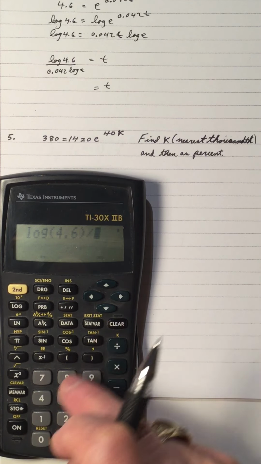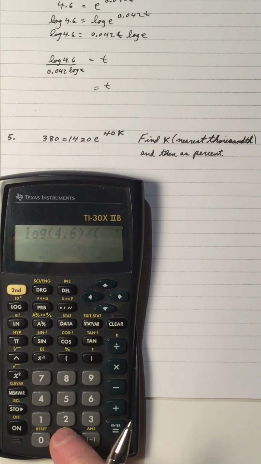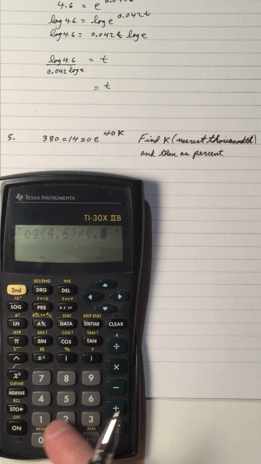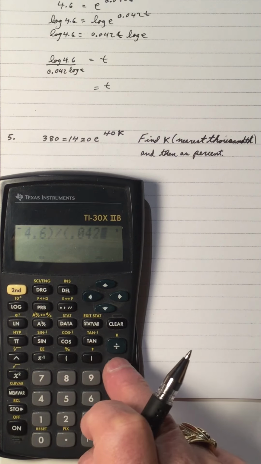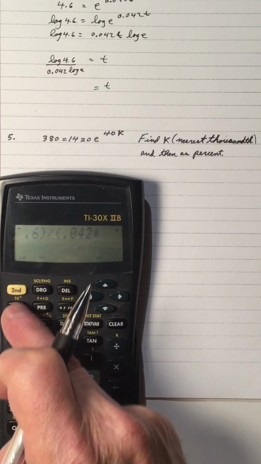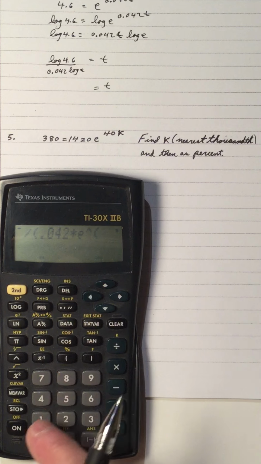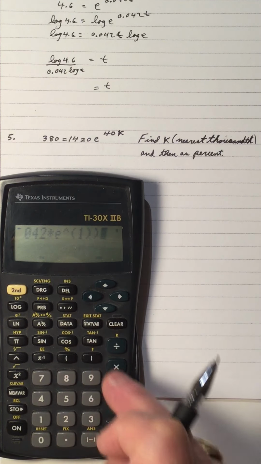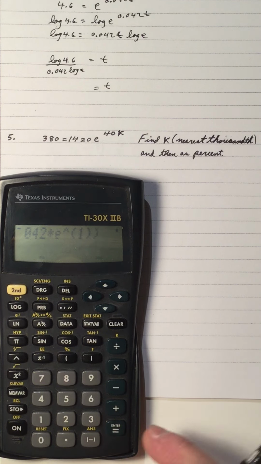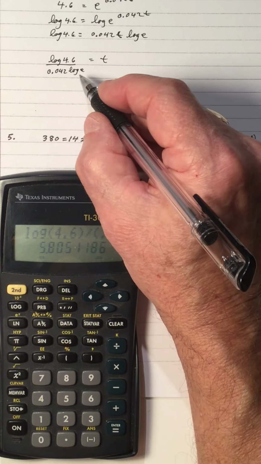I put it in brackets because I have a multiplication in here: 0.042 times the log of e. And log e is the 1, since it's e to the 1. Do a double bracket to close it off, and that gives us 5.8.